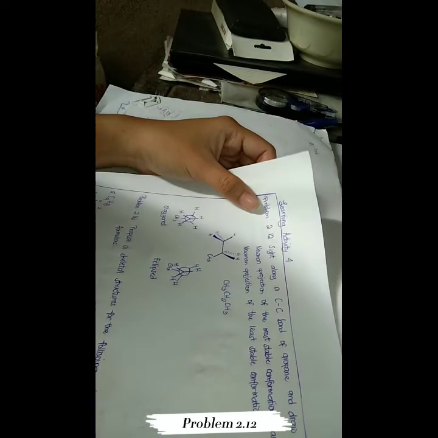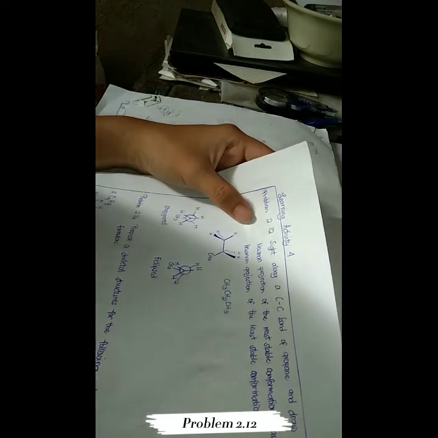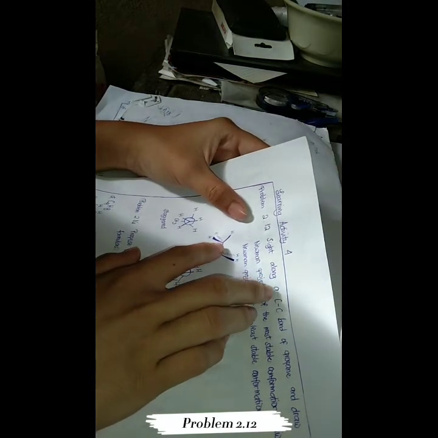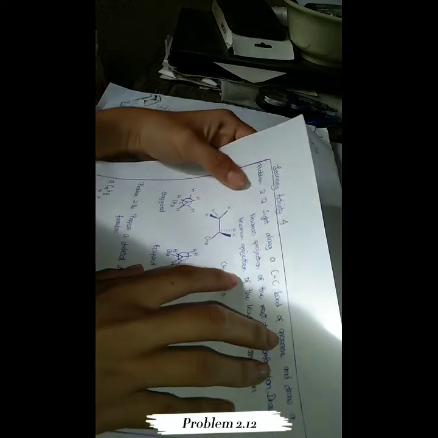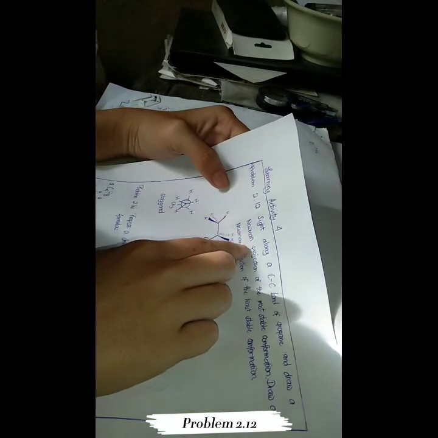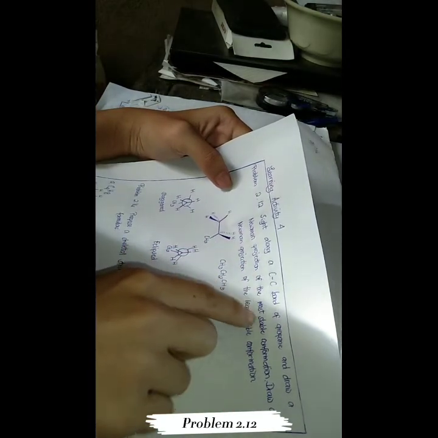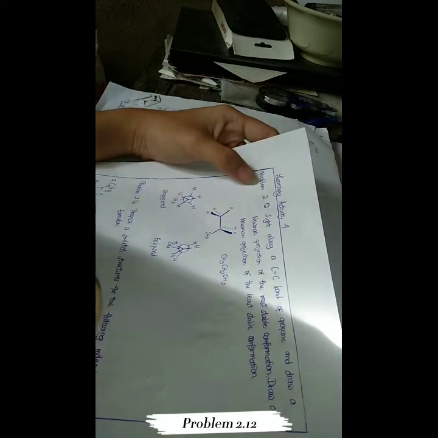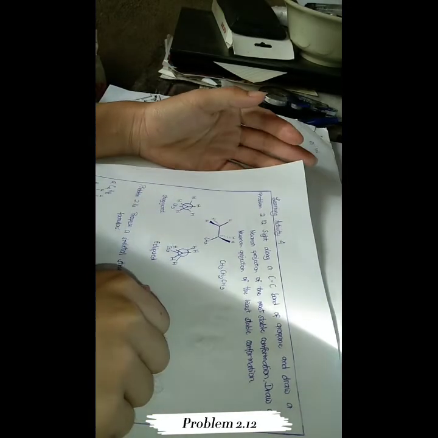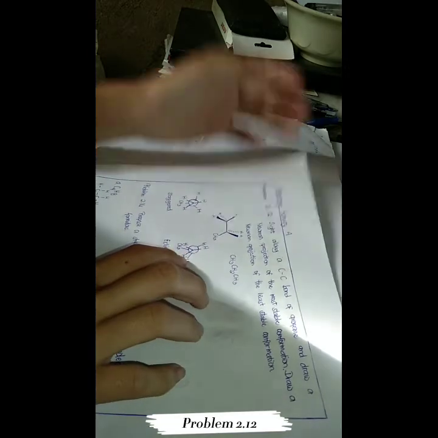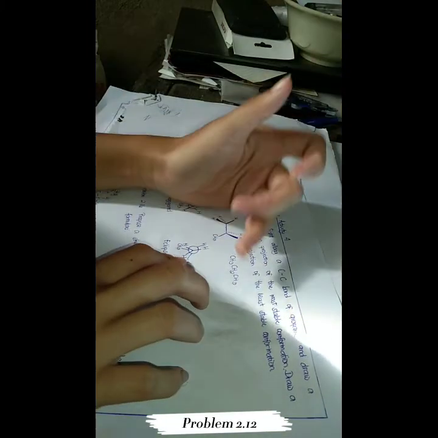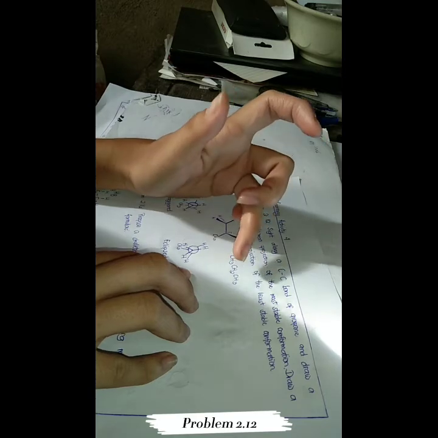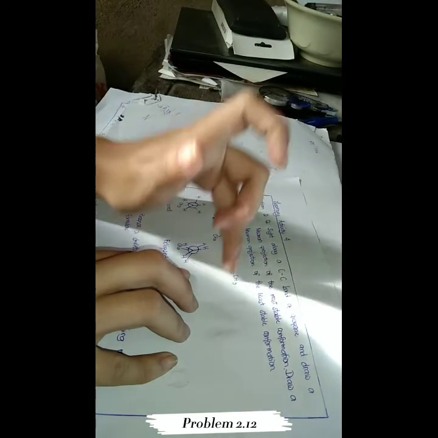Learning Activity 4. Problem 2.12. Sight along a carbon-carbon bond of propane and draw a Newman projection of the most stable conformation. Draw a Newman projection of the least stable conformation. So first, we look for the propane. So the formula of it is CH3, CH2, and then CH3.